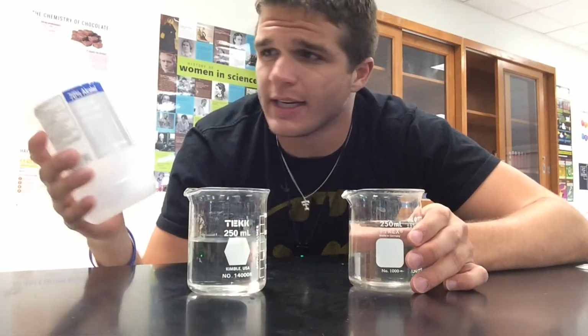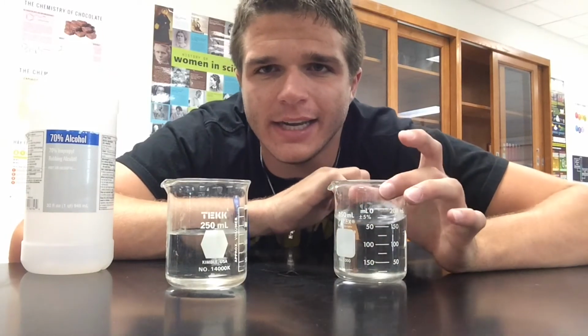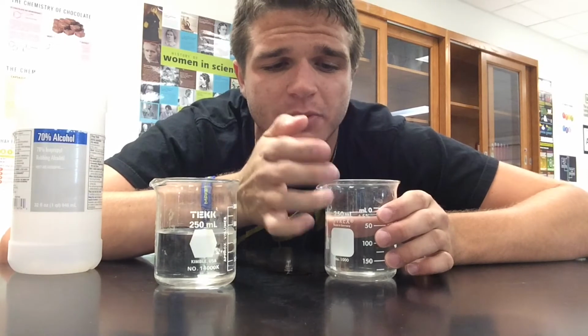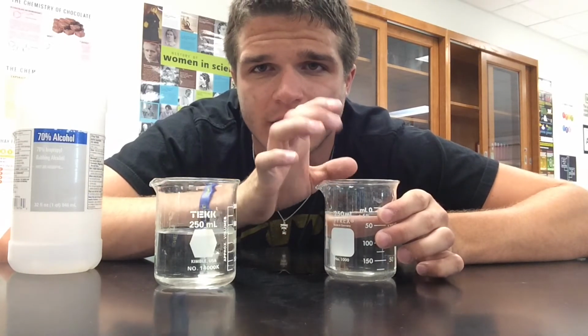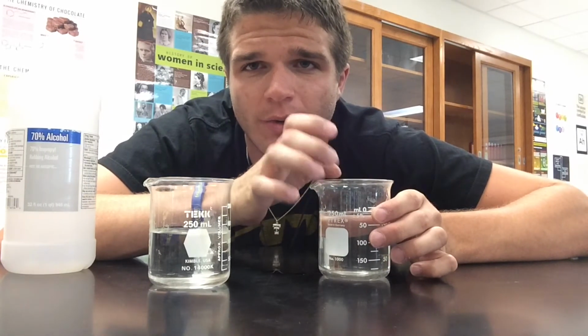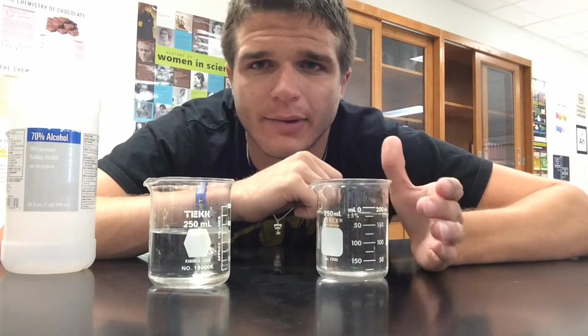For instance, right here I have H2O, which is water, and I have alcohol right here, 70% alcohol. Now, this is a little sketchy because this is actually a mixture, which we're going to talk about here in a second. But the elements and compounds that are in here are what make up the substance. This is pure water. There's nothing more in here than H2O. Take it real simple.